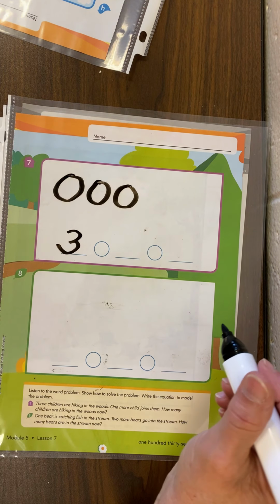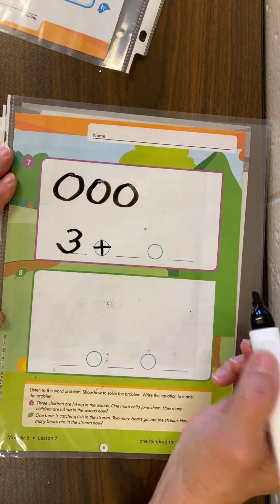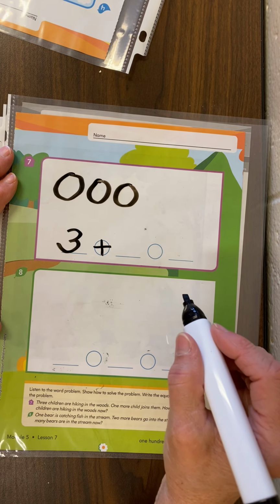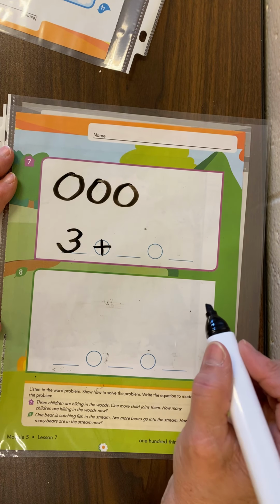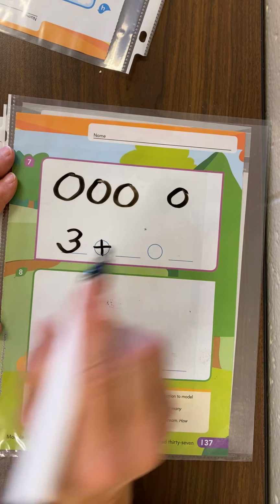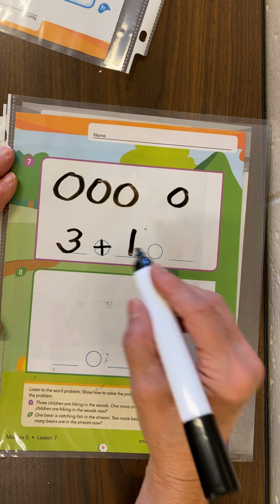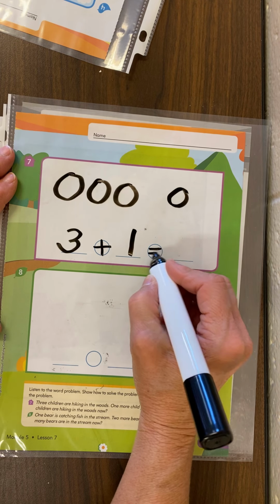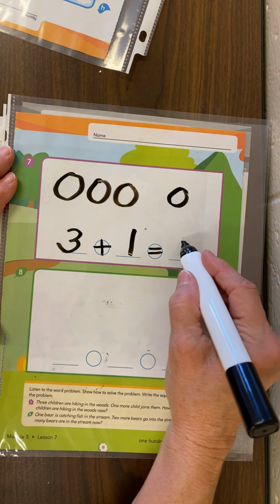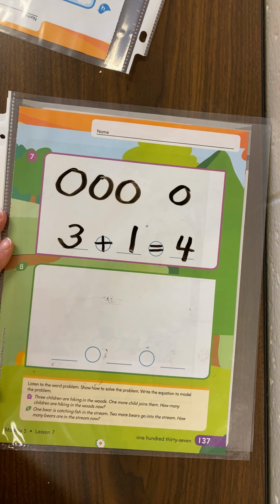So if we're joining, we have to use a plus sign. Put a plus sign there. Let's read it again because I forget how many it said. 3 children are hiking in the woods. 1 more joins them. So we have to write that number. We drew 1 more. 3 plus 1 equals, how many are there now? You're getting so smart. Look at you.